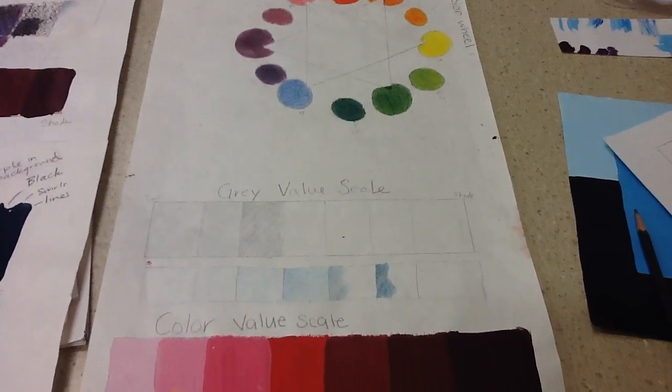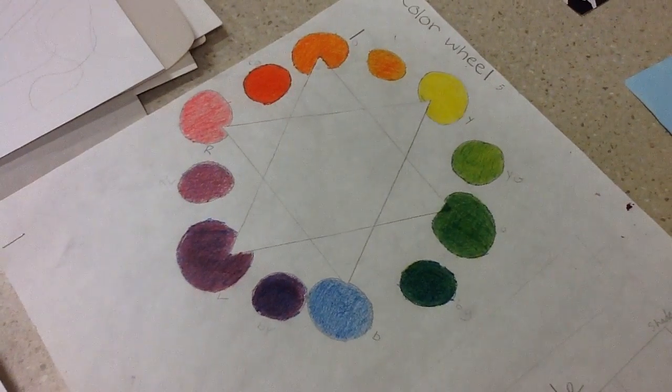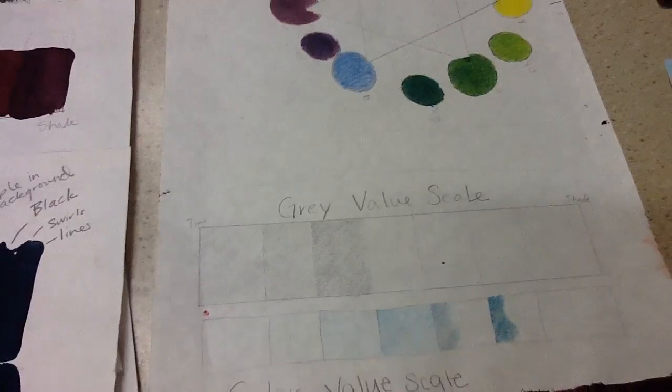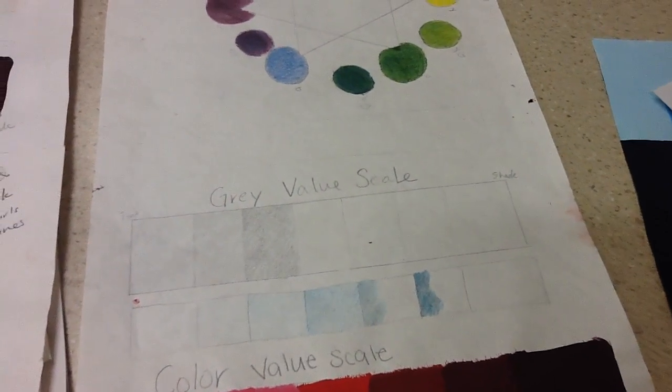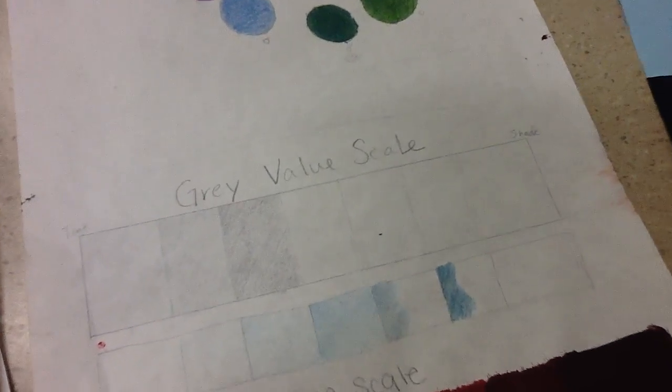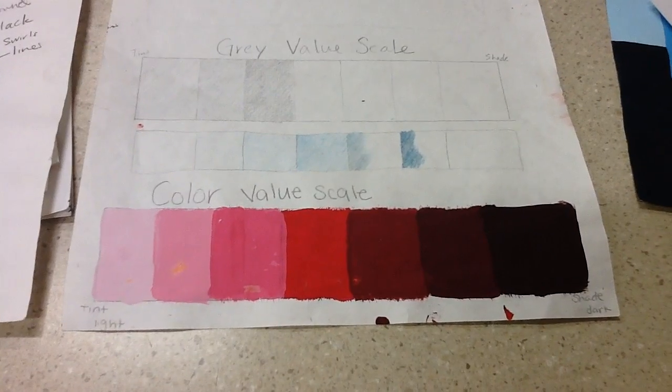as you can see, and this is actually a sixth grade example. This is the one that we looked at with the color wheel. A student only had the color value scale. They did a gray scale on a different piece of paper, so these were my examples. But this painted version is a student example.